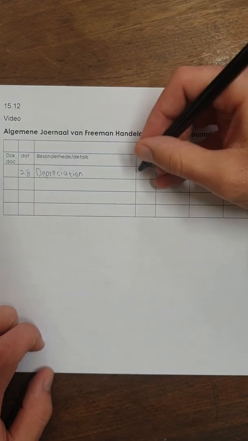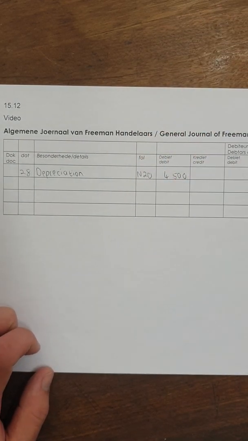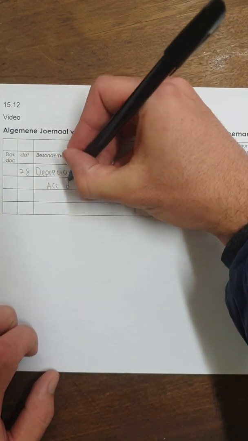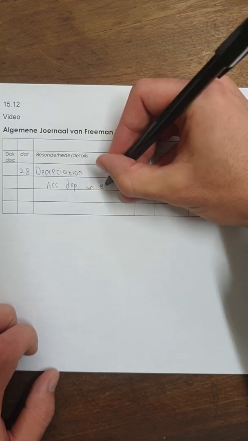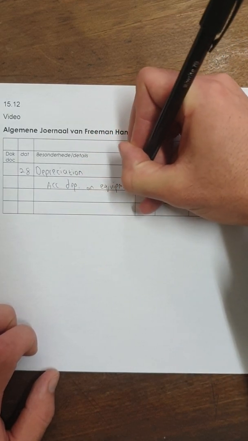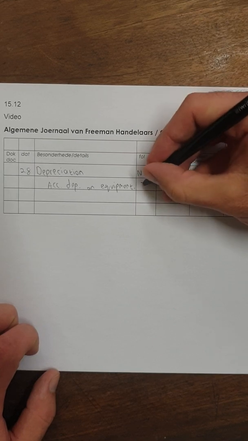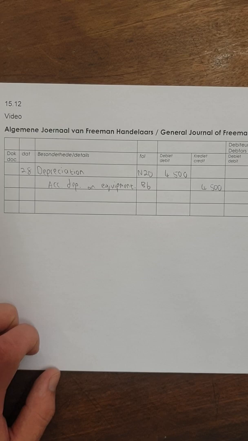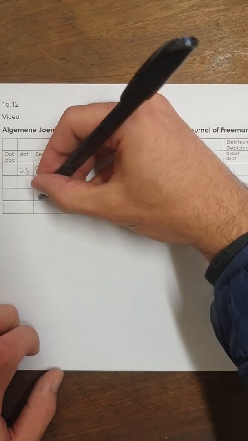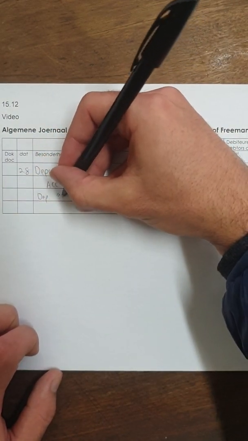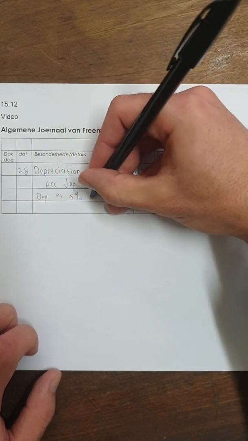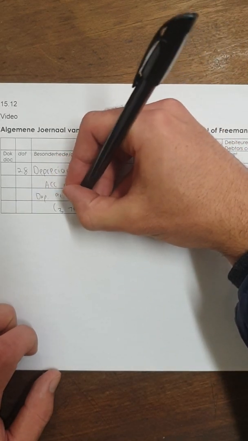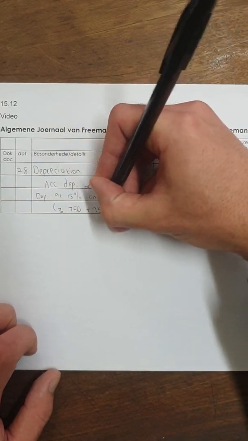The folio will be N20. And then our credit will be the negative asset accumulated depreciation on equipment. Once again, don't do it like I'm doing it here, please. Write it out completely. And that will be B6. And on the credit side, 4,500. And then you have to write the next line, depreciation at 15% on cost price. And then once again, very important, show me the two amounts, the 3750 plus the 750.